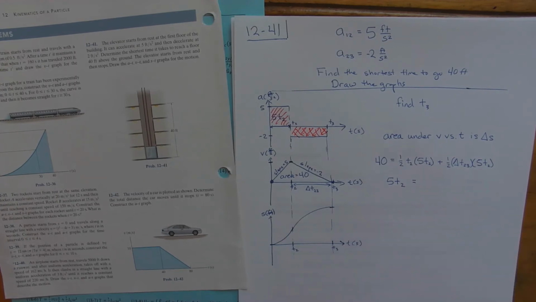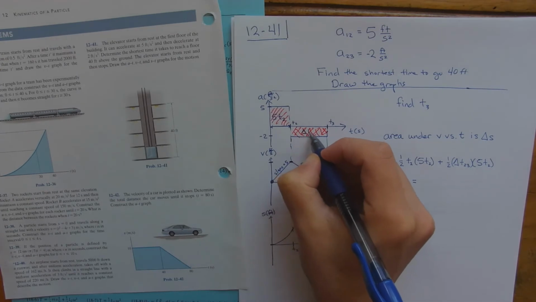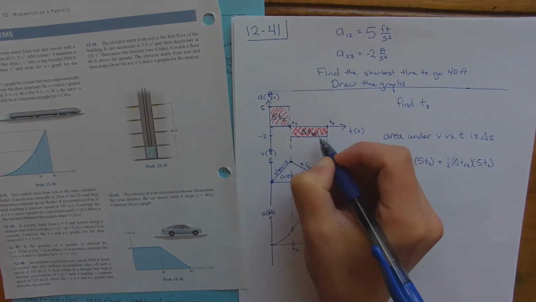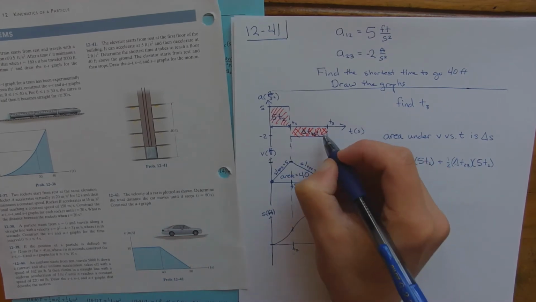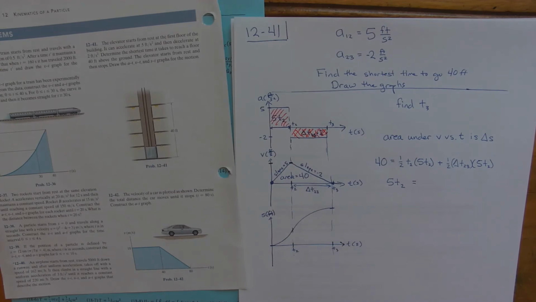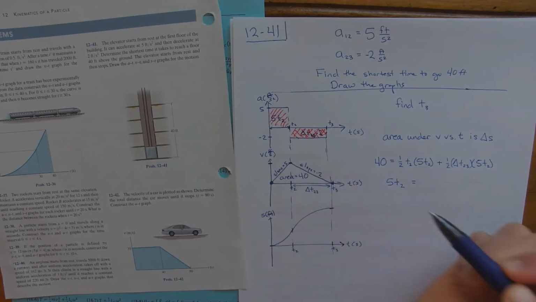5 times t2 is equal to, this area would be delta t23 times, you could either say 2 or -2. So the area is underneath the curve, and so it'd be negative area, but this positive area would have to be equal to this positive area.